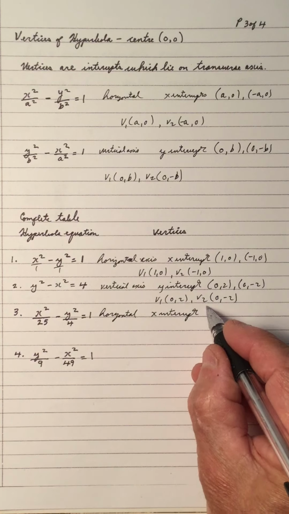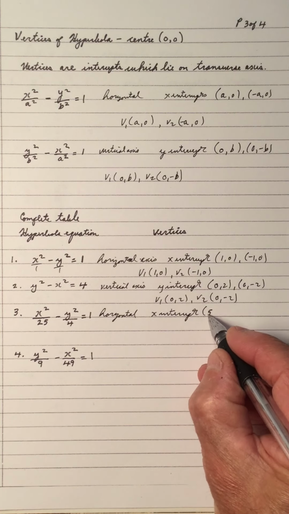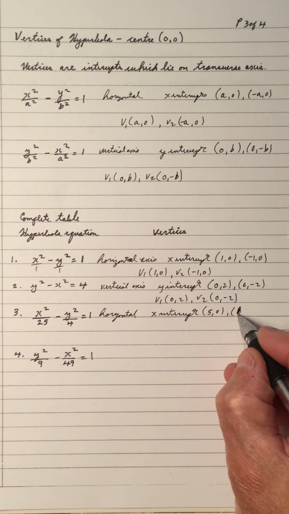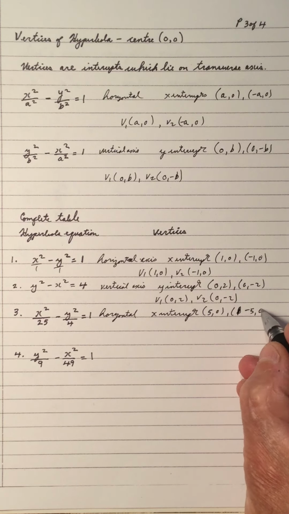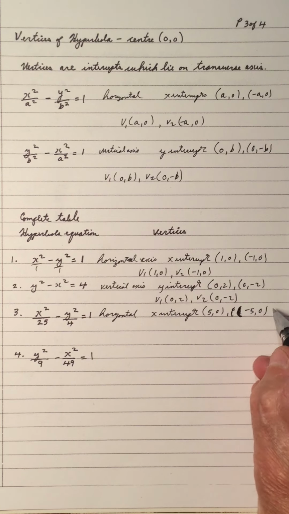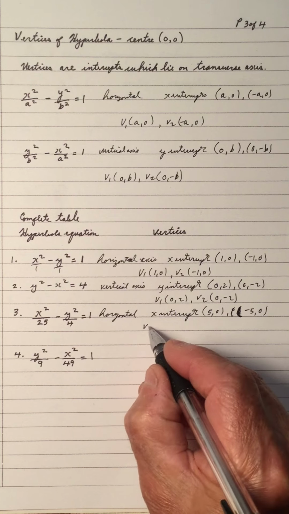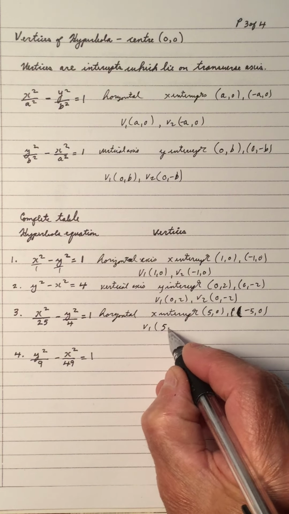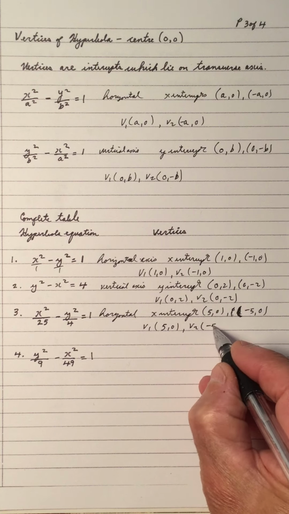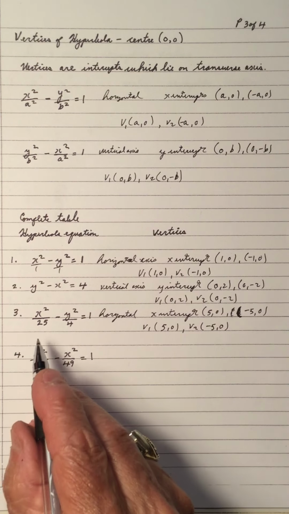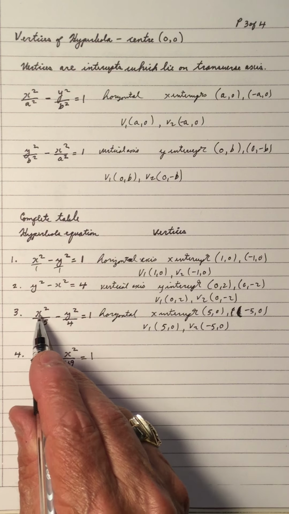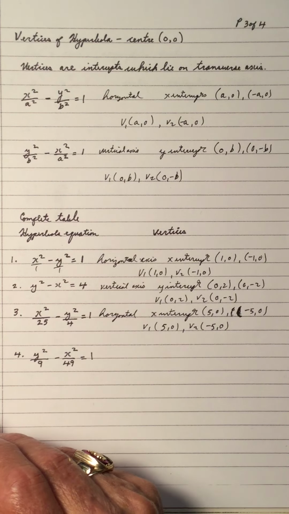plus or minus 5. So that's (5, 0). And, sorry about that, (-5, 0). Make that the bracket there. And so that means vertex 1 is (5, 0) and vertex 2 is (-5, 0), because it has x-intercepts. Again, the center is (0, 0), because we have no brackets.